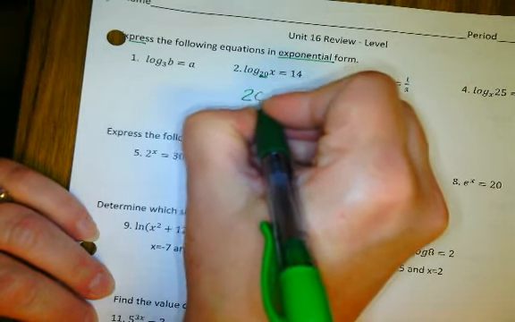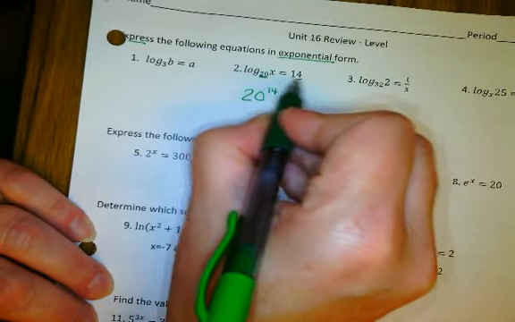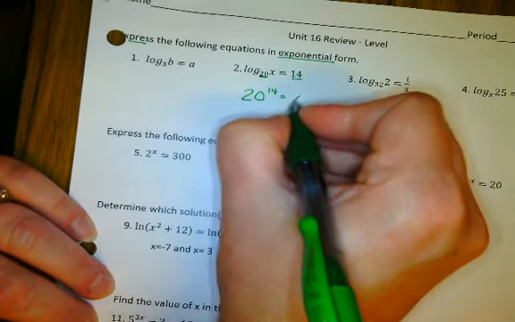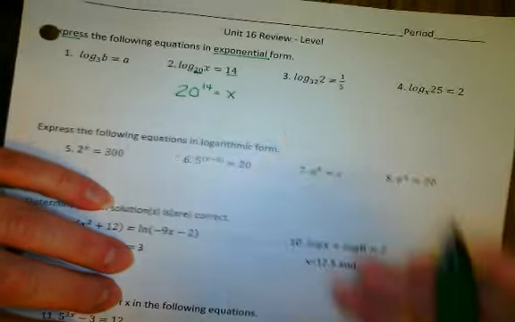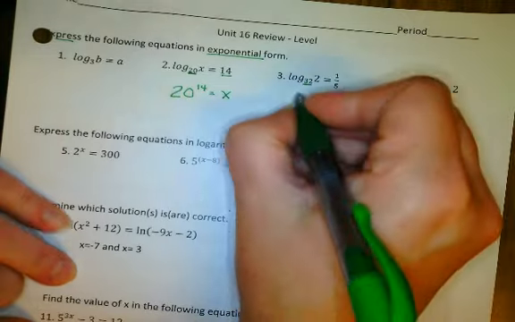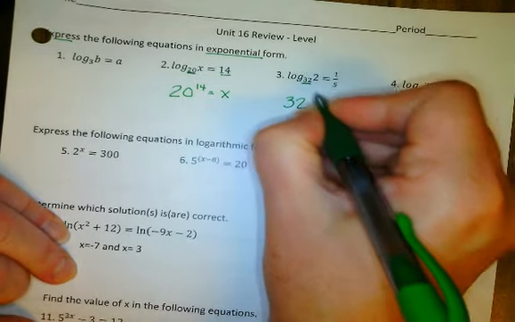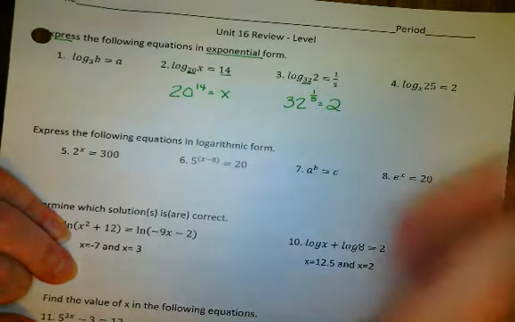So this would be 20 to the power of 14, because remember, a log always equals the exponent, and then equals x. Now you're just converting here. For instance, on this one, this is your base. The base stays the base and the others switch places. So you get 32 to the power of 1/5 equals 2.